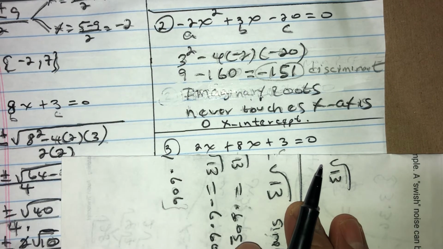Be careful, because on the homework, I see some of the students writing, it was -48, I think, on the homework, and they wrote down 2 irrational roots, and it touched the x-axis twice. And that's not true. Please be careful.